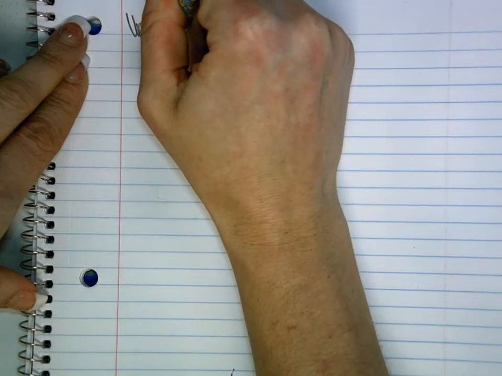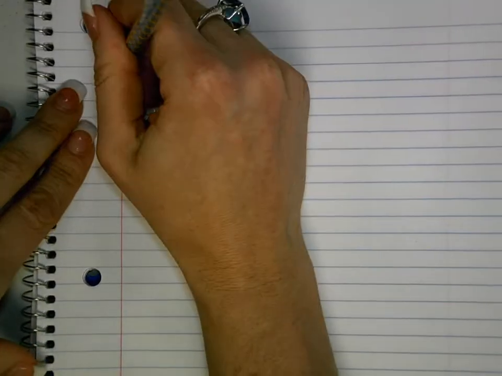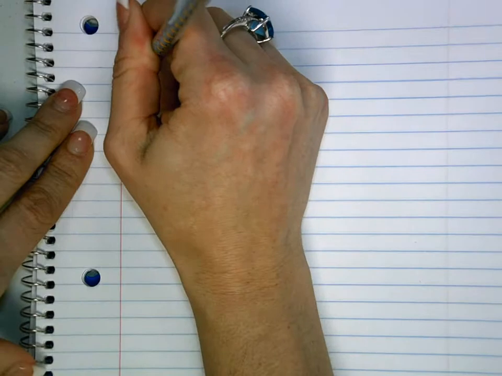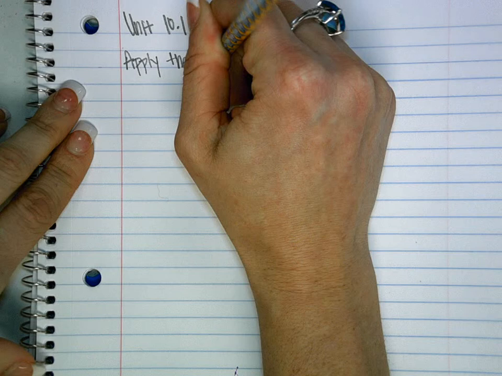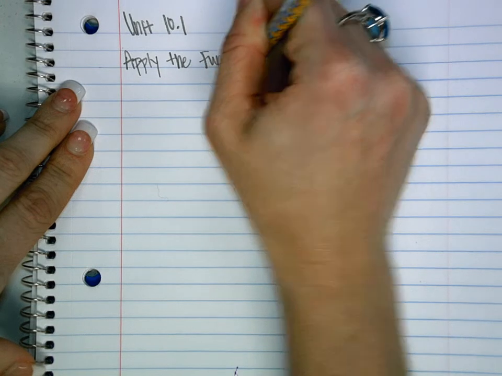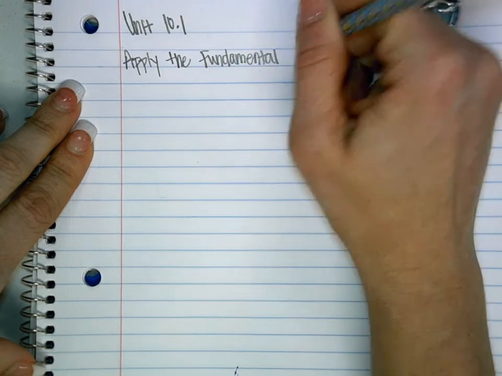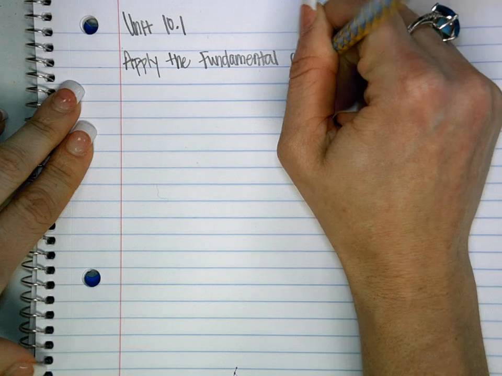So again, we are on Unit 10.1, and we do have a rather long lecture. It just is this way because there's a lot of different types of things that we're going to go over today. What we're going to be learning to do is to apply what's called the fundamental counting principle.